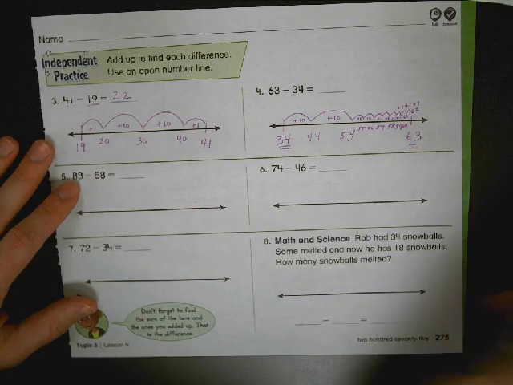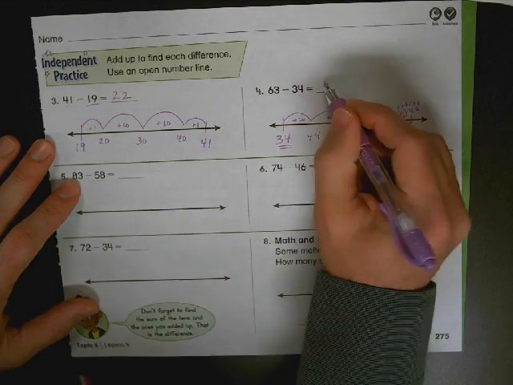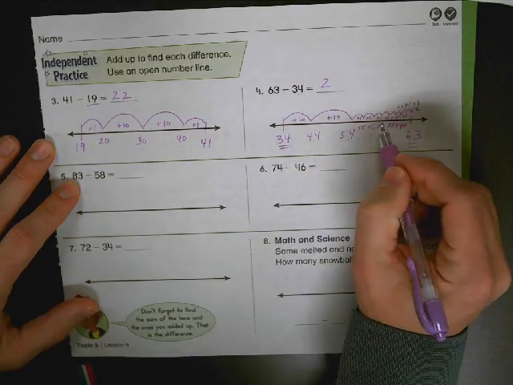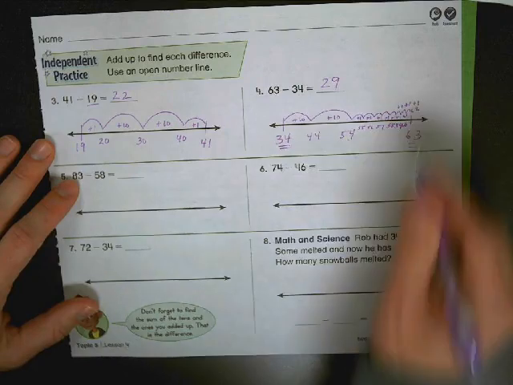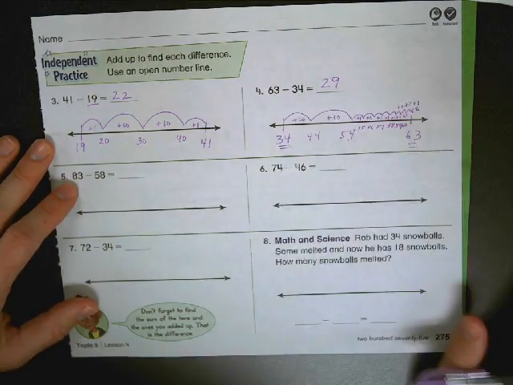So, counting it now, I have 10 and 20. And then I have 1, 2, 3, 4, 5, 6, 7, 8, 9, 29. The difference is all the numbers on top of your number line.